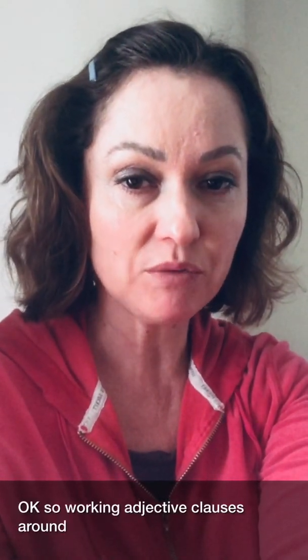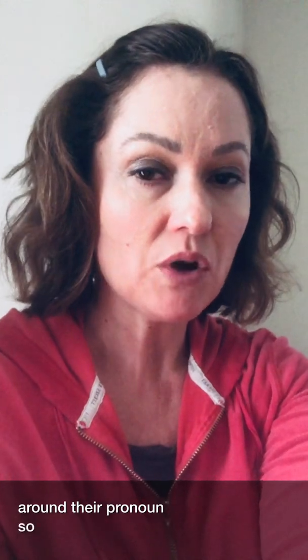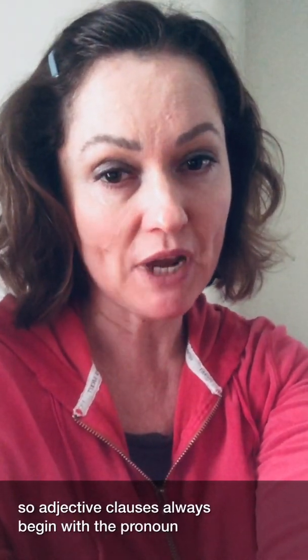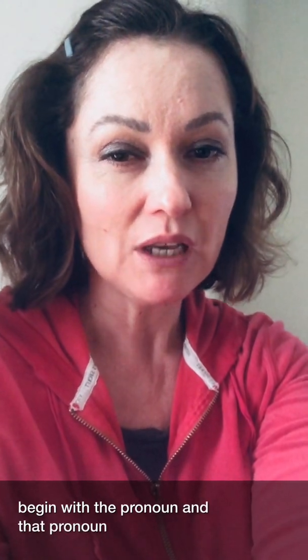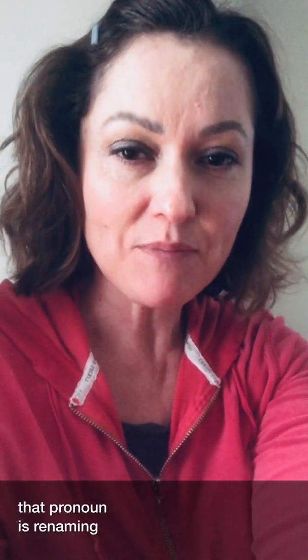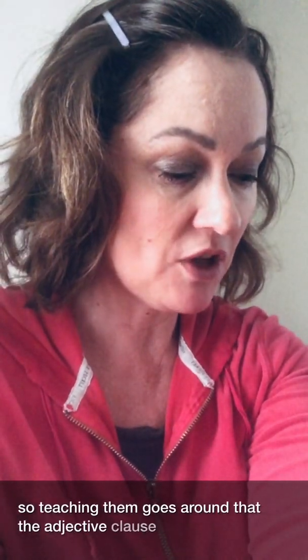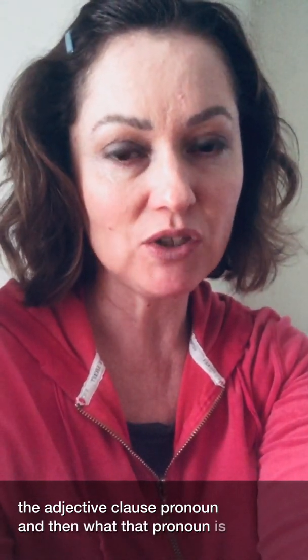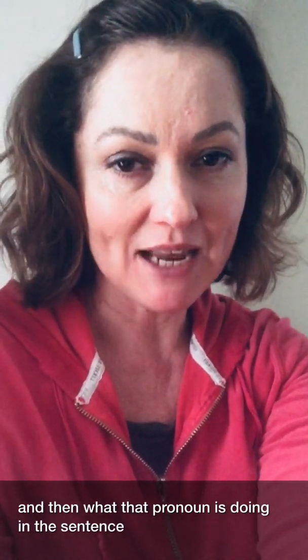Okay, so working adjective clauses around that pronoun. So adjective clauses always begin with the pronoun, and that pronoun is renaming what it's describing. So teaching them goes around the adjective clause pronoun and then what that pronoun is doing in the sentence.